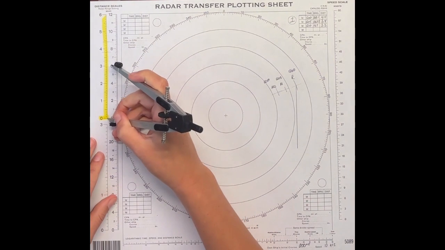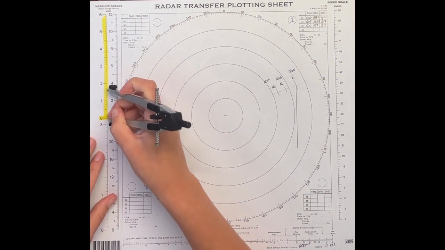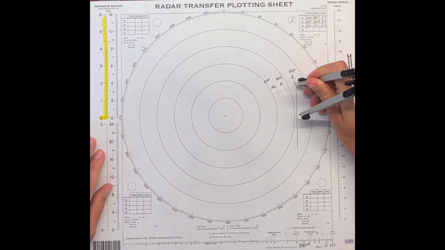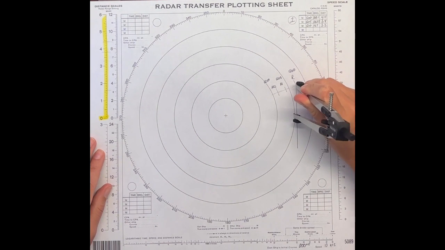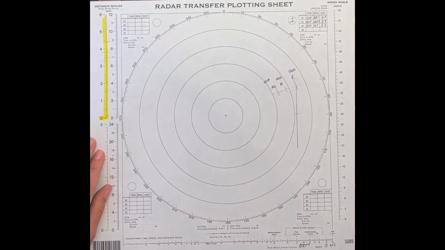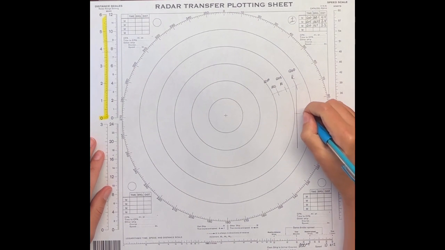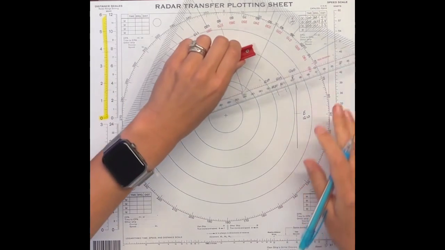Again, we are doing this measured distance from R. So 1.67 away from R, make a little point, and that is my E. Be sure to always timestamp what your E is. So E 1210. Okay, fantastic.